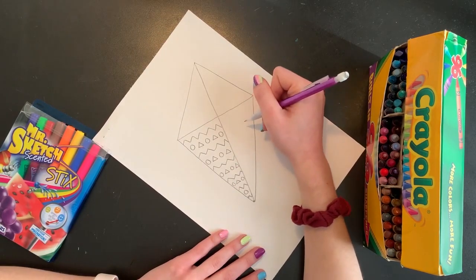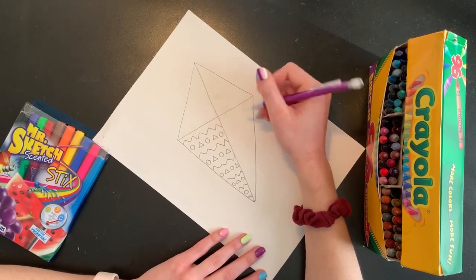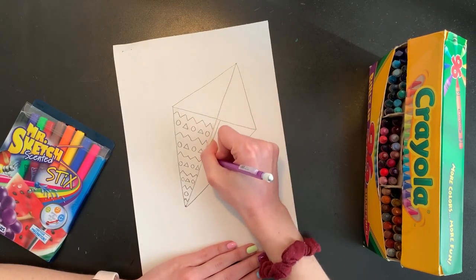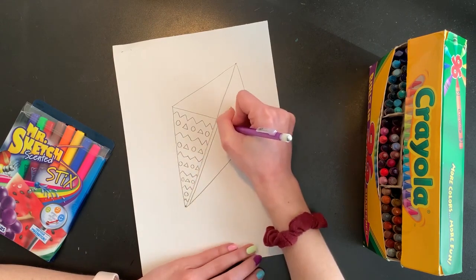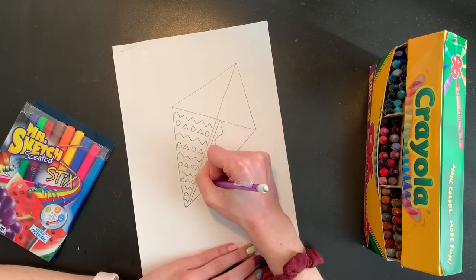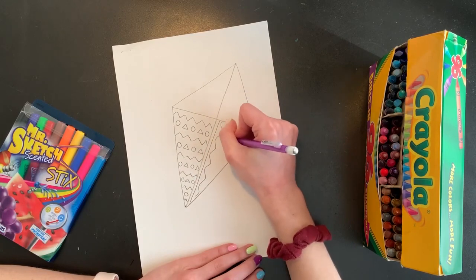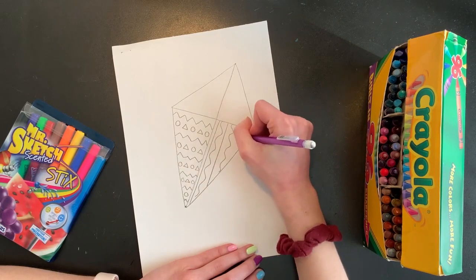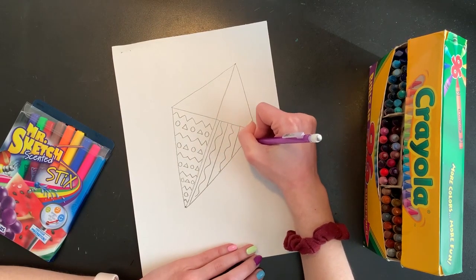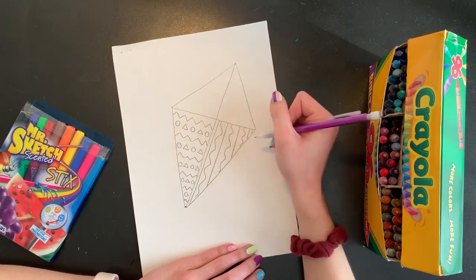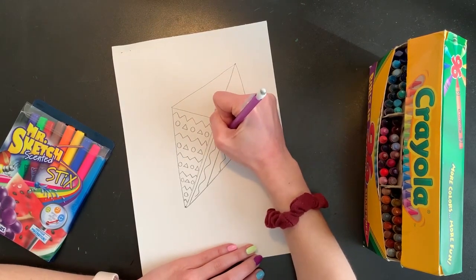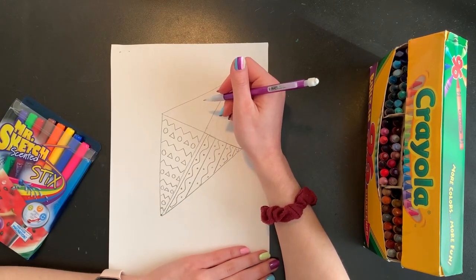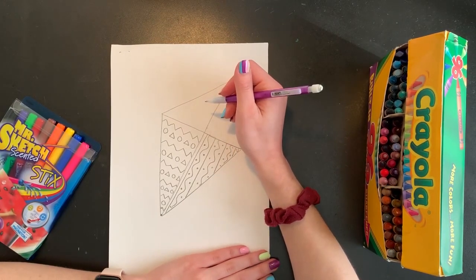And now in my next section, I'm going to come up with a different pattern or a different design. I think in this one, I'm going to mix different kinds of lines. So I'm going to do straight lines and wavy lines. So once we're done, we should have 4 different patterns or designs because we have 4 different sections of our kite. And now I think I can even add more to this. So I'm going to throw some dots in here too. And I'm going to continue to come up with different designs and patterns for each section of my kite.